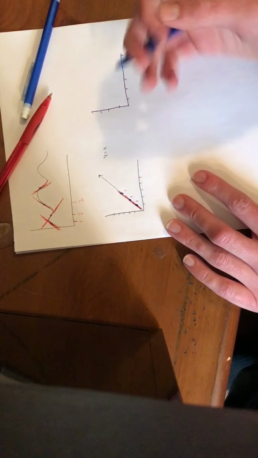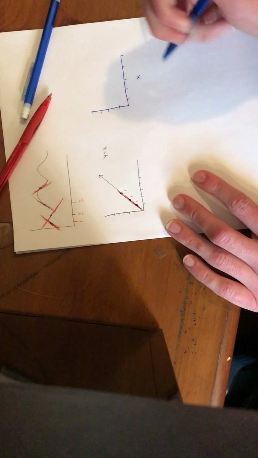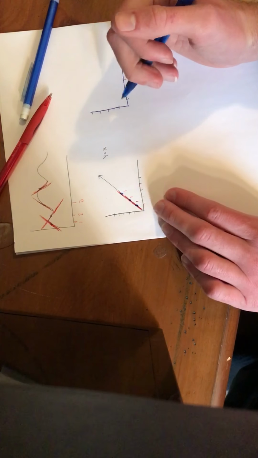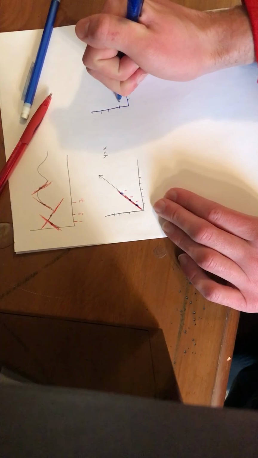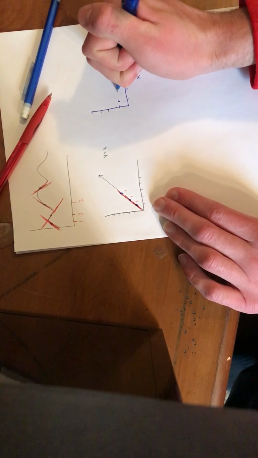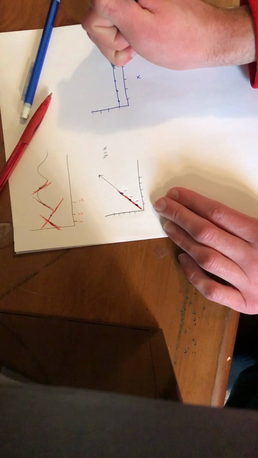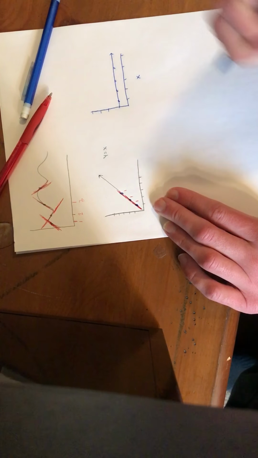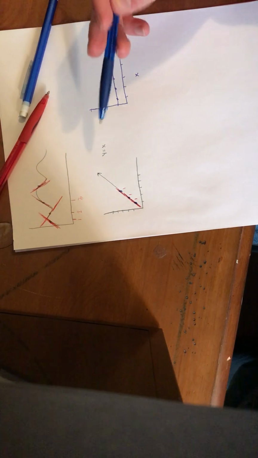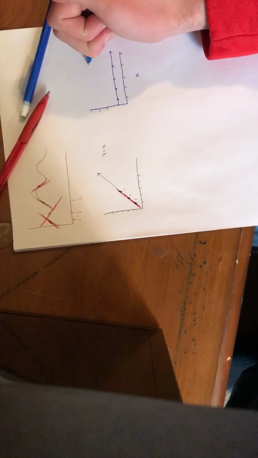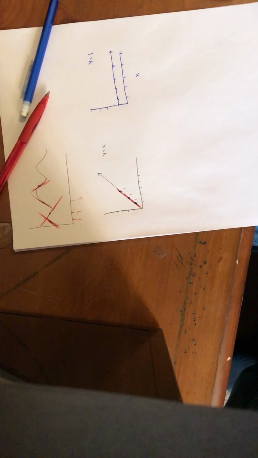So in this case, at x equals 1, the slope is 1. So I'll put 1. At x equals 2, the slope is 1, and 1, and 1. So the derivative of y equals x is just y equals 1.